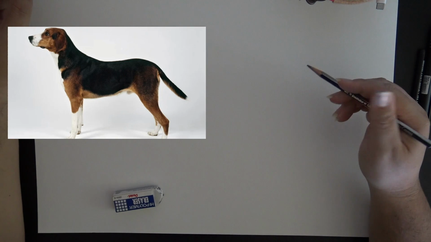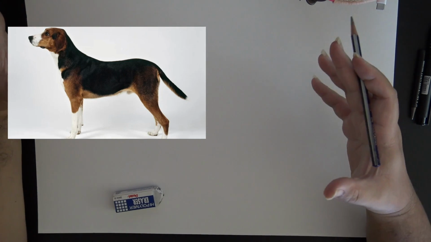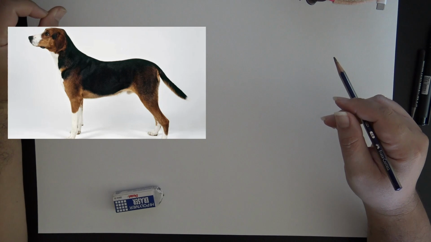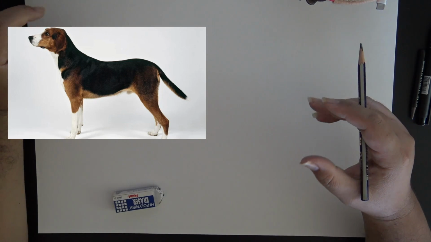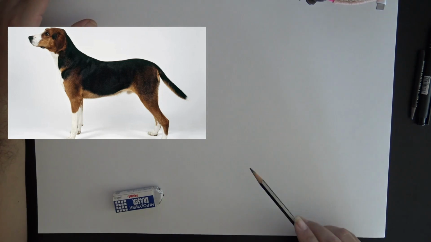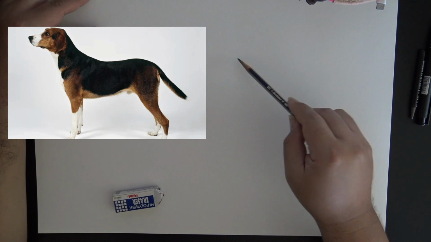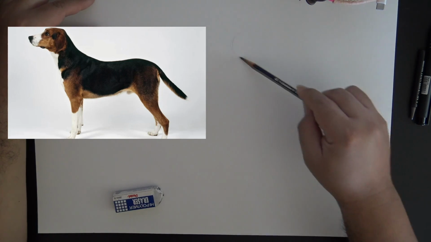As you can see, the animal looks a lot different than a person, but you'd be surprised at how similar this animal is to a person, actually. So let's look at the similarities. First of all, it has a head. So I'm going to draw the head first. I'm going to use a circle.